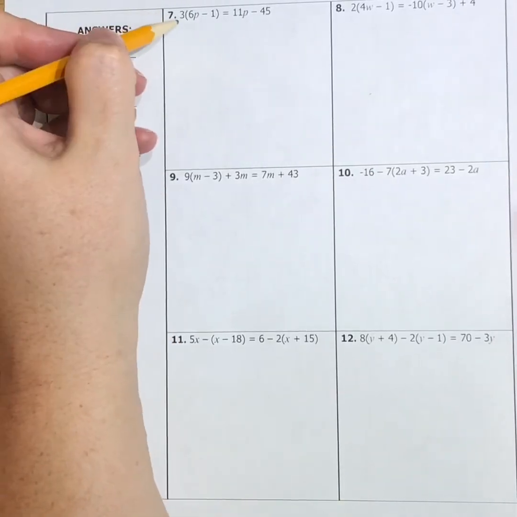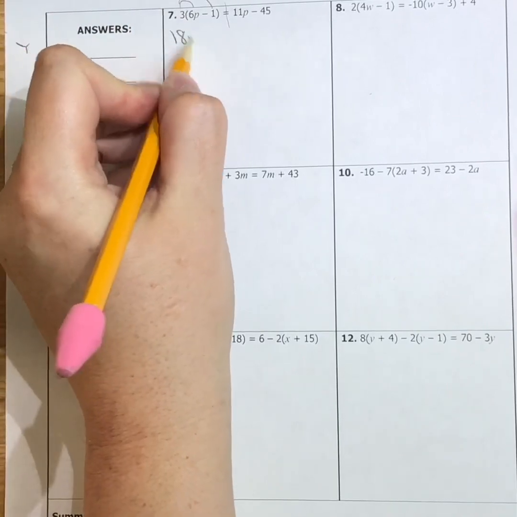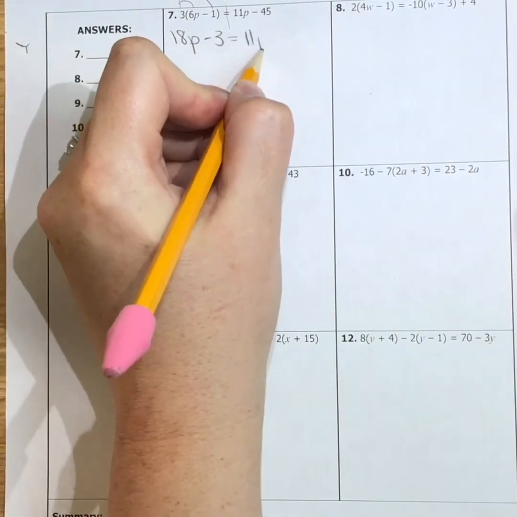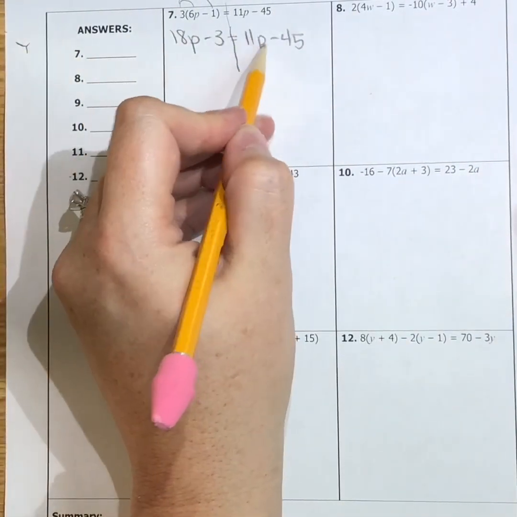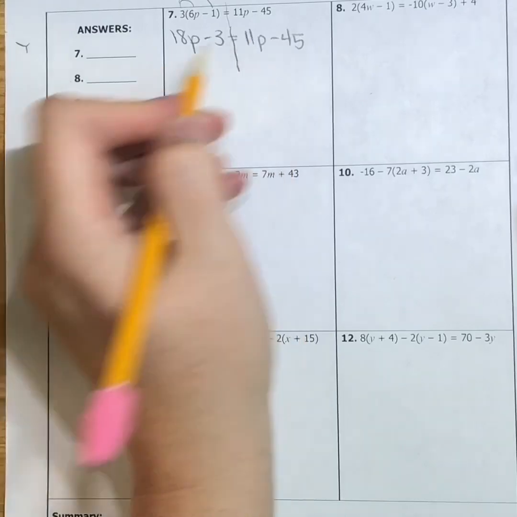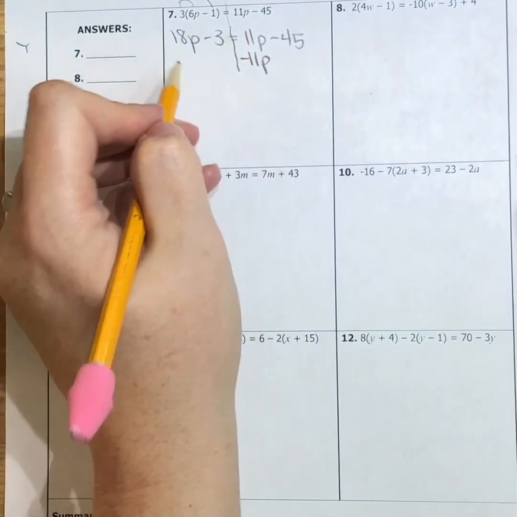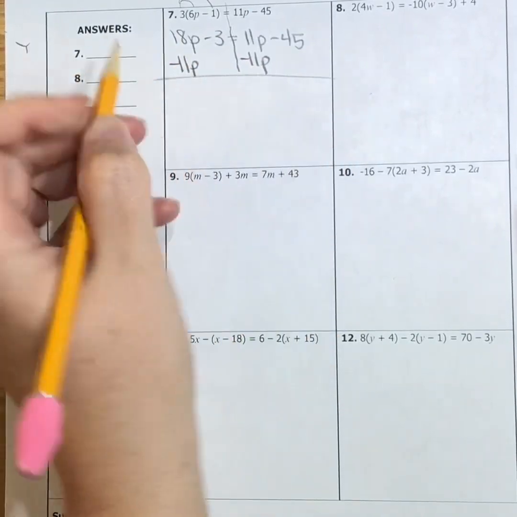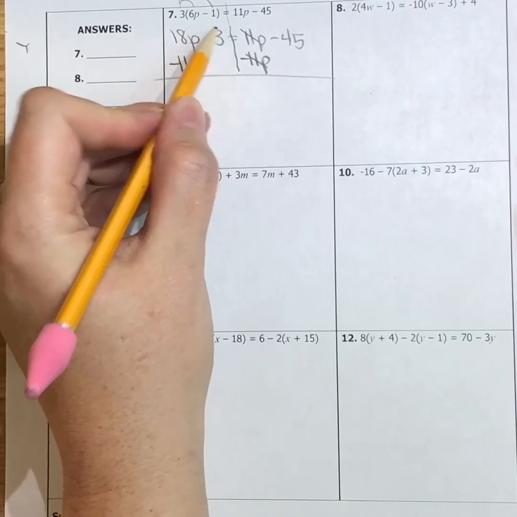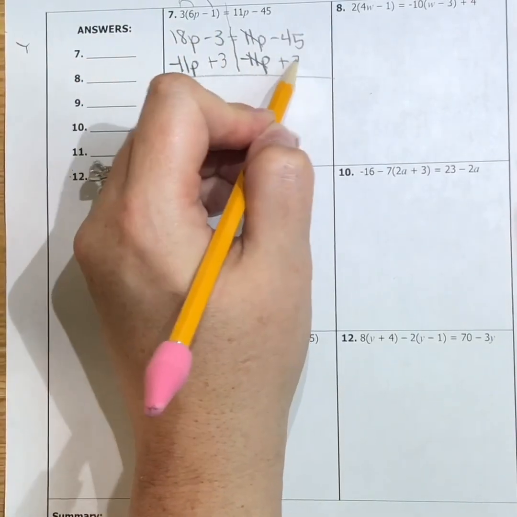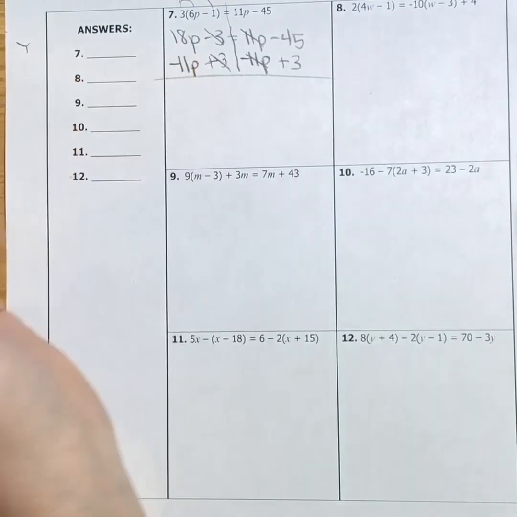So on number 7, first thing we have to do is distribute. So we get 18p minus 3 equals 11p minus 45. Now we can go ahead and eliminate the 11p, and since it's a positive 11p, we need a negative 11p to eliminate it, and we have to do it on both sides in our like term columns. And we're going to get rid of the negative 3, so we need a positive 3 on both sides in your constant term columns, and that eliminates.